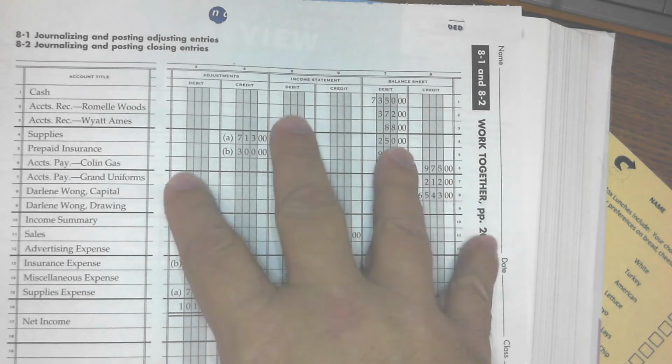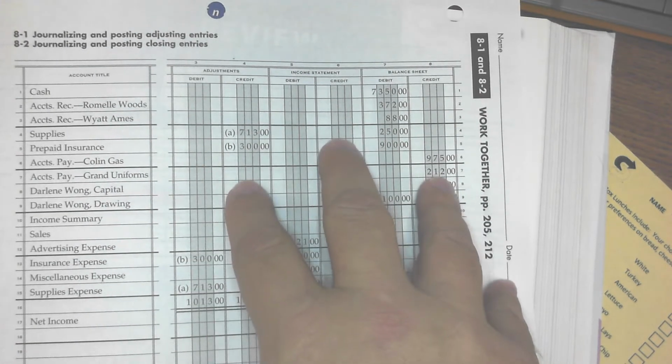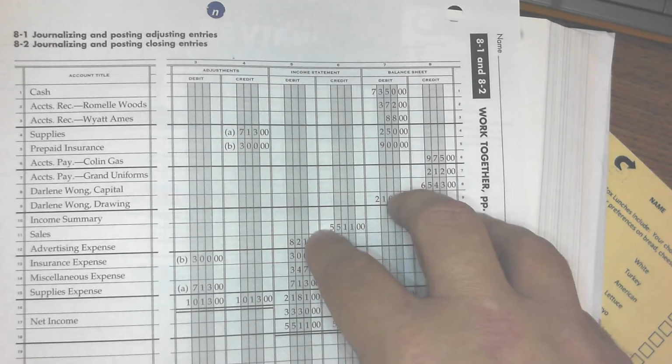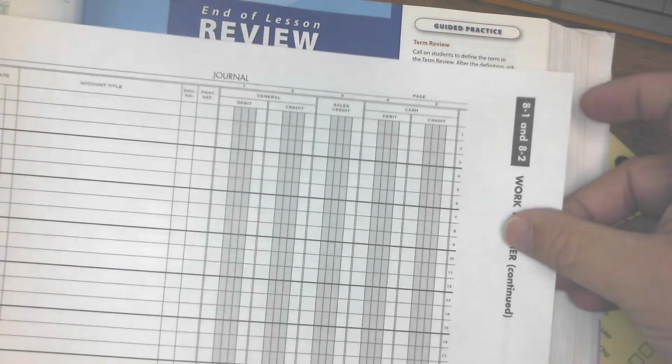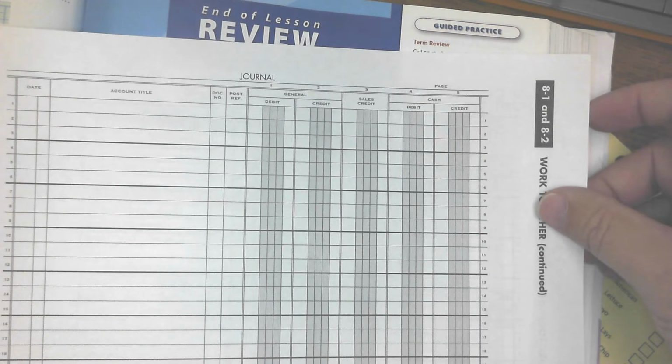So with 8.1, this sheet here is an example. This is a worksheet. So we're going to use this to get our information from, to put on the back side of the journal.